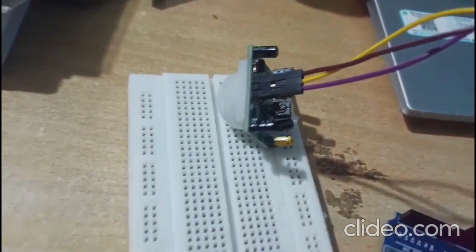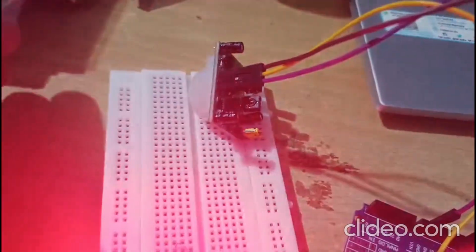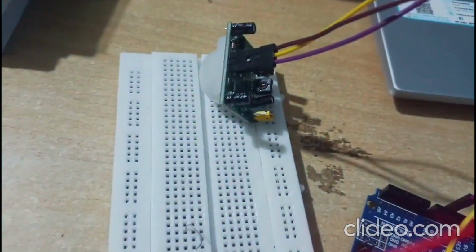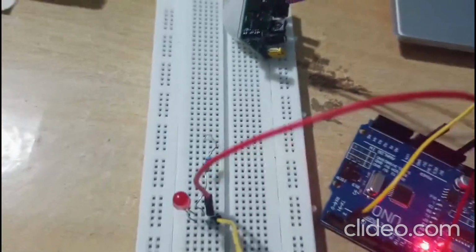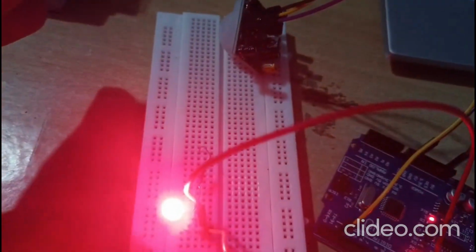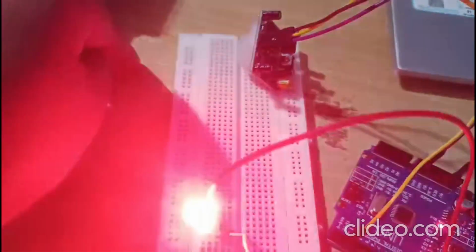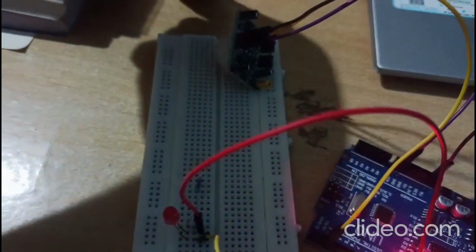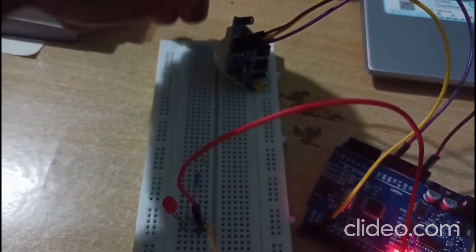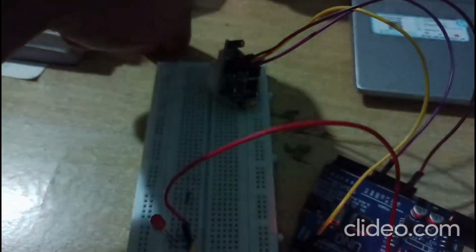Now you can see this is our sensor. I have already uploaded the code. Here you can see still now my fingers did not come. Just by coming near at a far distance also it is able to sense. You can see here it is sensing, and from side also it has a capability of sensing. You can see here.